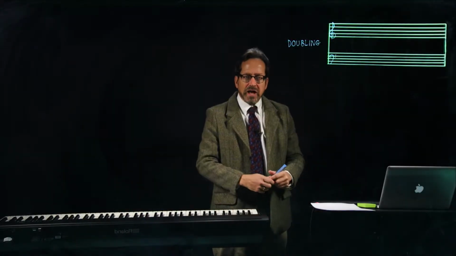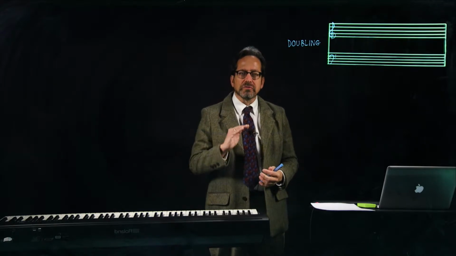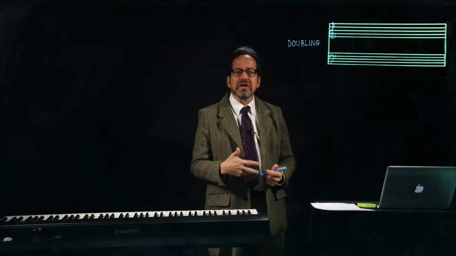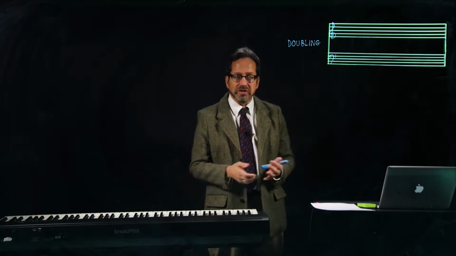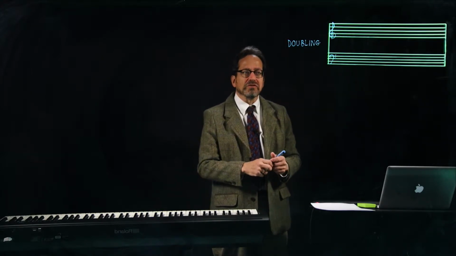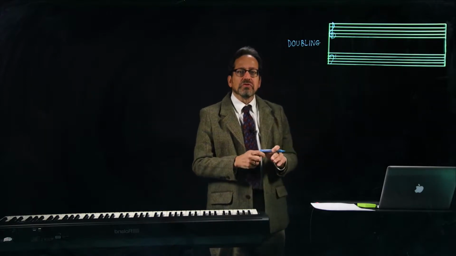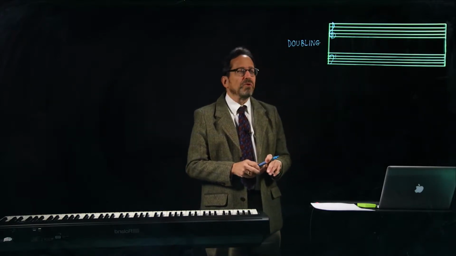Now, when you're writing a triad and you're putting it into a 4-voice texture, soprano, alto, tenor, and bass, you have one extra voice for the 3 parts. 3 parts that have to somehow fit into a 4-part texture. And so one of those parts has to be doubled in another voice. The rules for doubling are actually pretty simple.